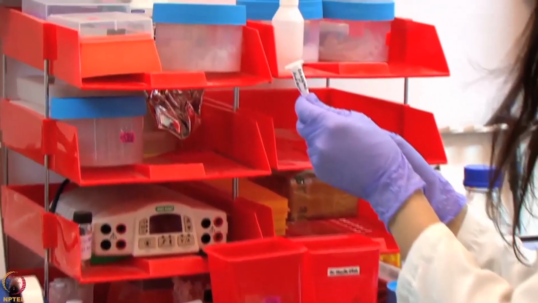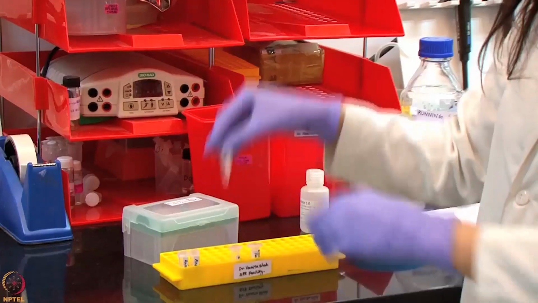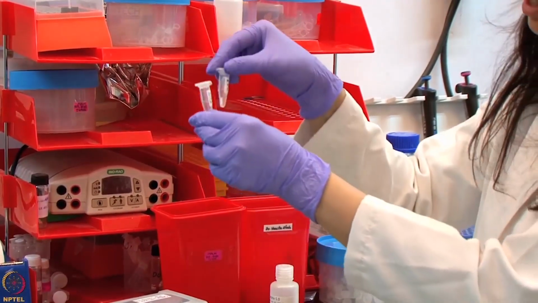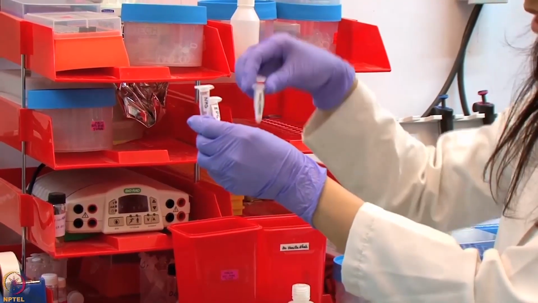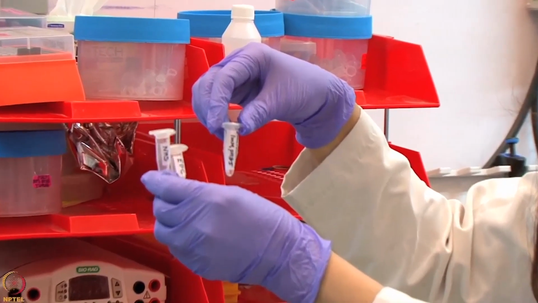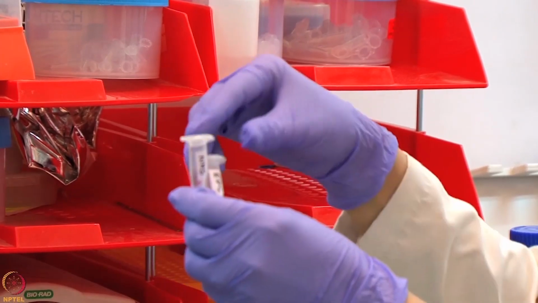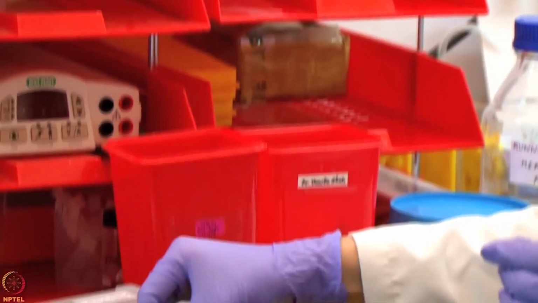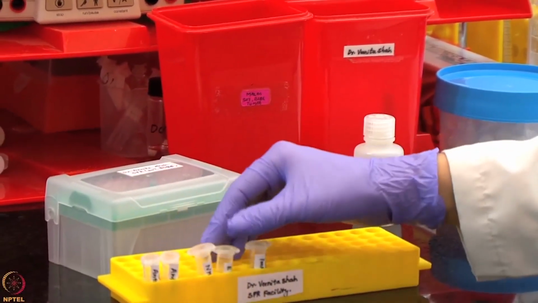This is our 30 microgram per ml of ligand solution. Aliquots of NHS, EDC and ethanolamine are prepared and transferred to the specialized tubes used for the system.